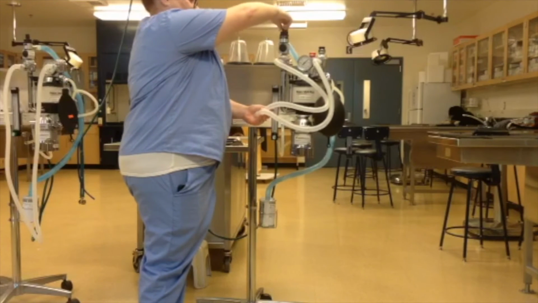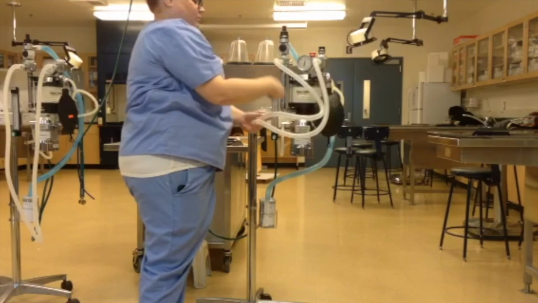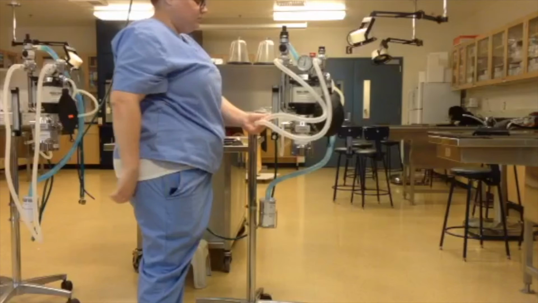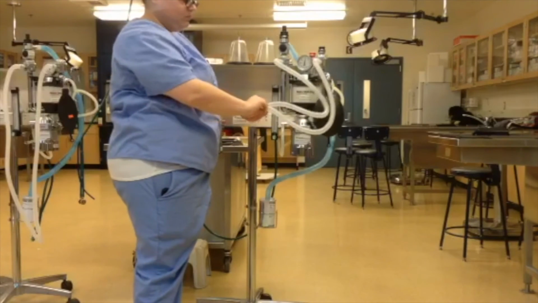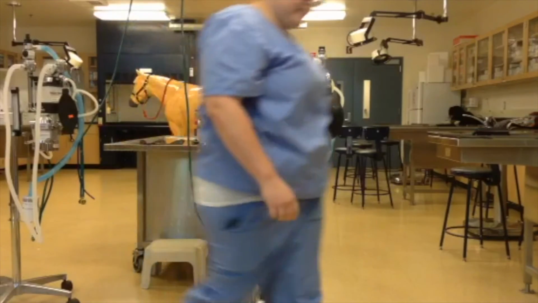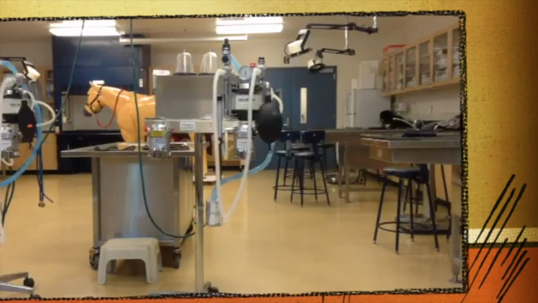Now I release the pop-off valve, and as you can see, the reservoir bag is now deflating. So the system is good to go. There were no leaks.